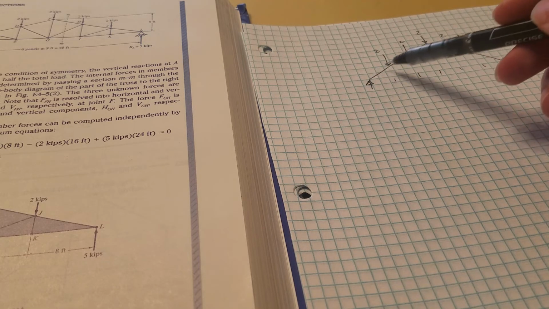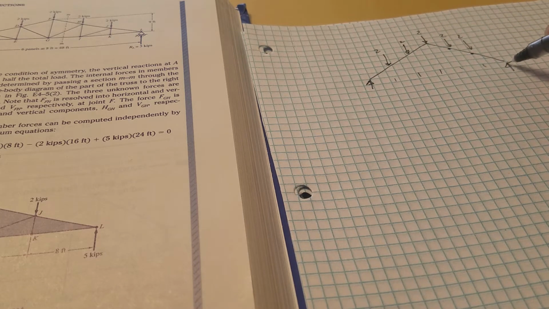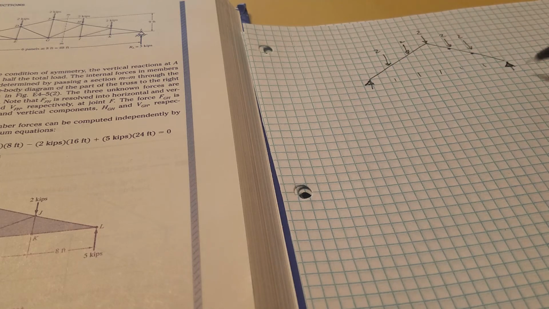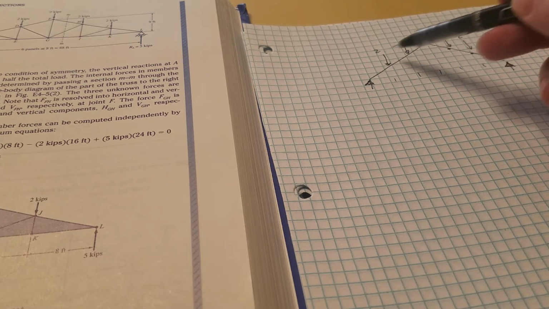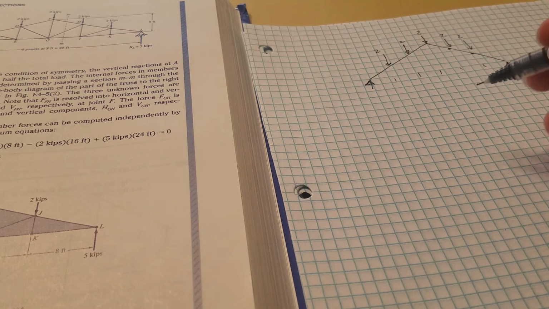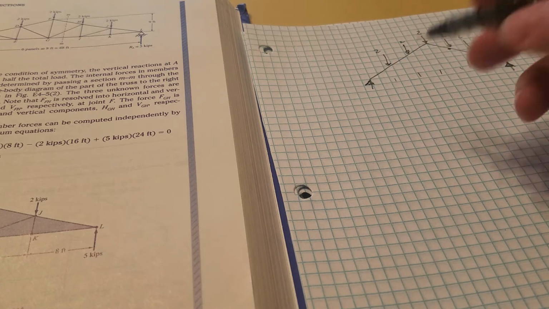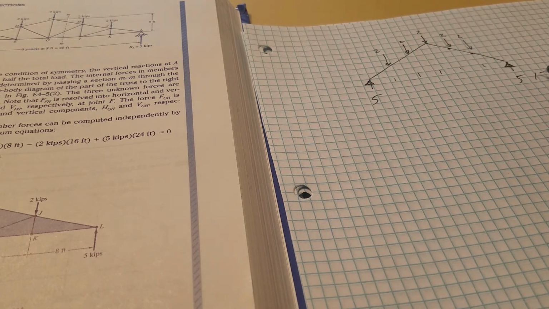So they're saying because this is symmetric, the reactions are going to be, there's 2 vertical reactions, so those 2 reactions are going to be the sum of these. So 2, 4, 6, 8, 10, and there's 2 of them, so this is 5 and 5.